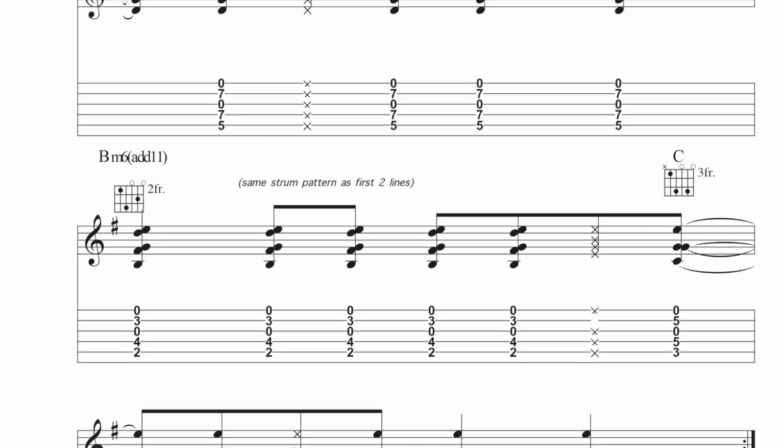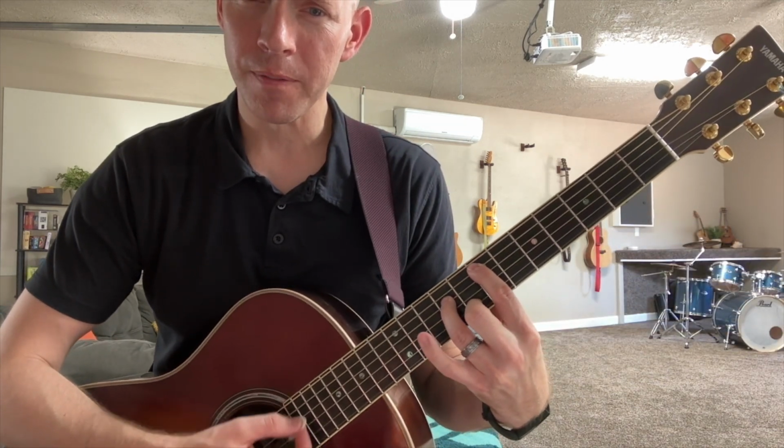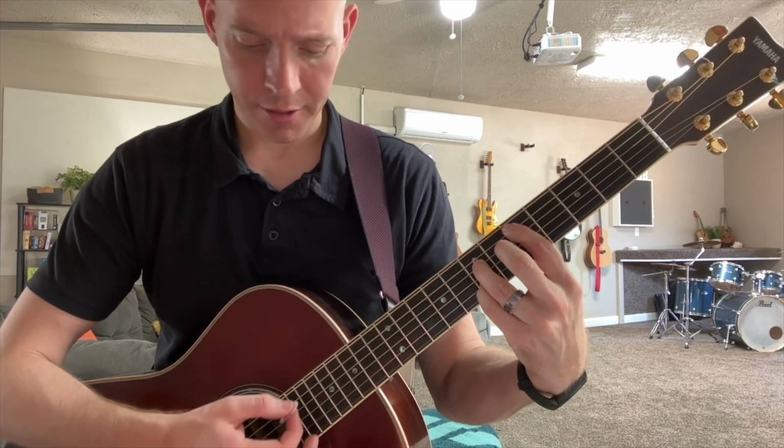So on that one, you're going to want to look at the sheet music, the tabs and the chord chart to help you with those chords. But I'll go ahead and show you up close here real quick. Here's the first chord on the 7th fret. Back it up to the 5th fret. Got my pinky now on the 7th.